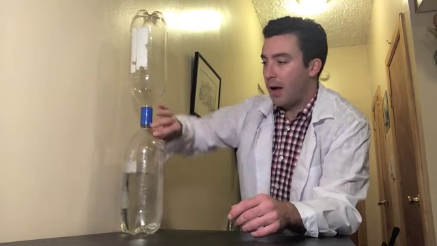The first thing I like to ask kids when I'm doing this experiment is, what would you expect to happen when I flip this thing over on its head? Most people would predict, based on past experience, that the water is going to go from the top bottle into the bottom one. And that's what we do in science in general. We take all of our past experiences and use all that information to make predictions about future experiments.